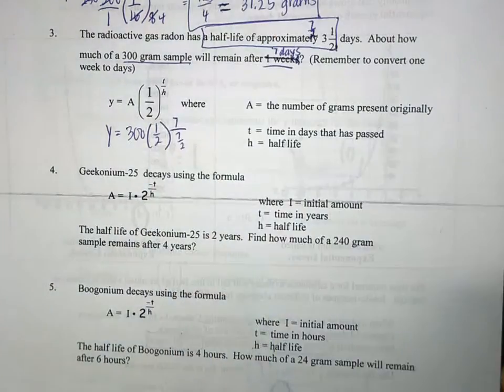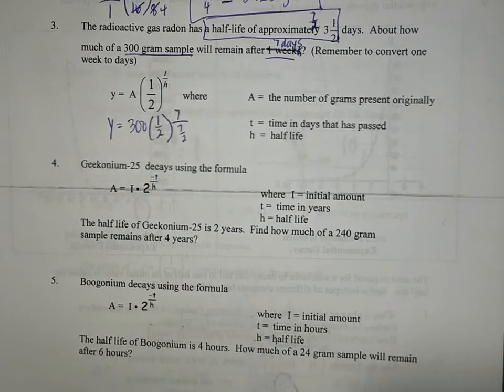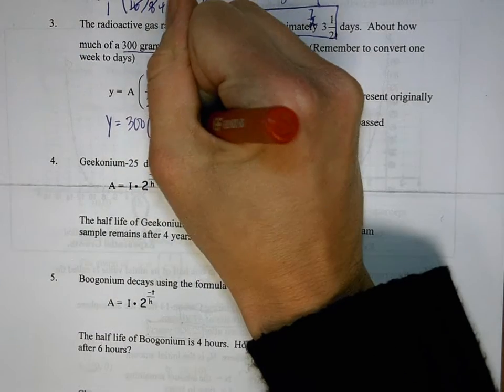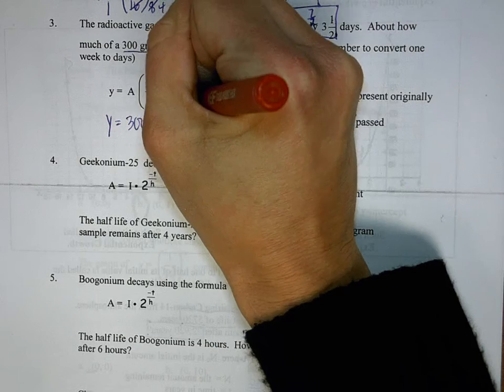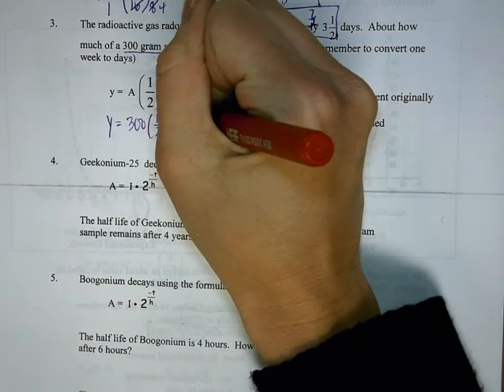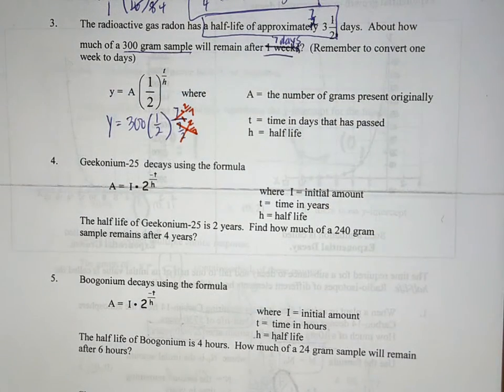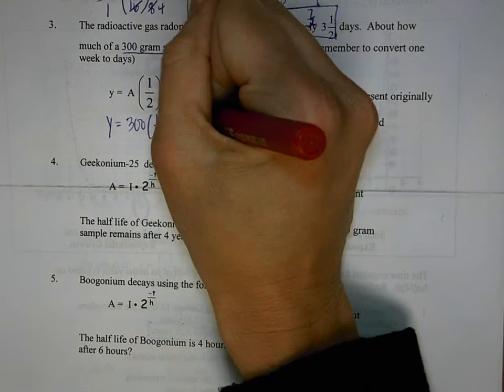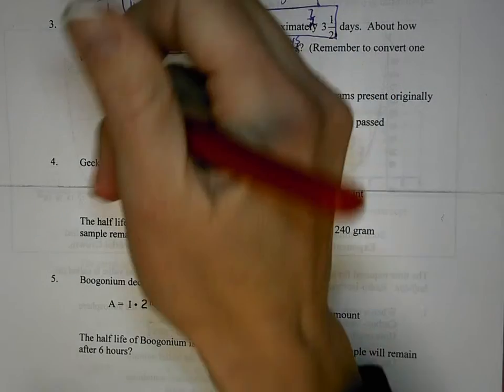How do I get rid of a fraction over a fraction? Multiply by the reciprocal. So I'm going to multiply by 2 over 7 to both the top and the bottom. So the bottom cancels out. On the top, I have 7 or 7 over 1. The 7's cancel out, and you're just left with 2.